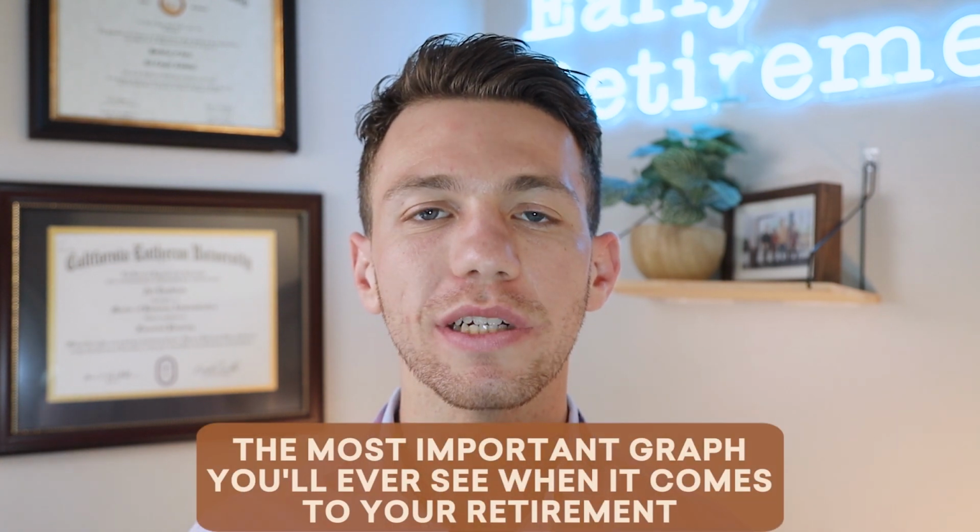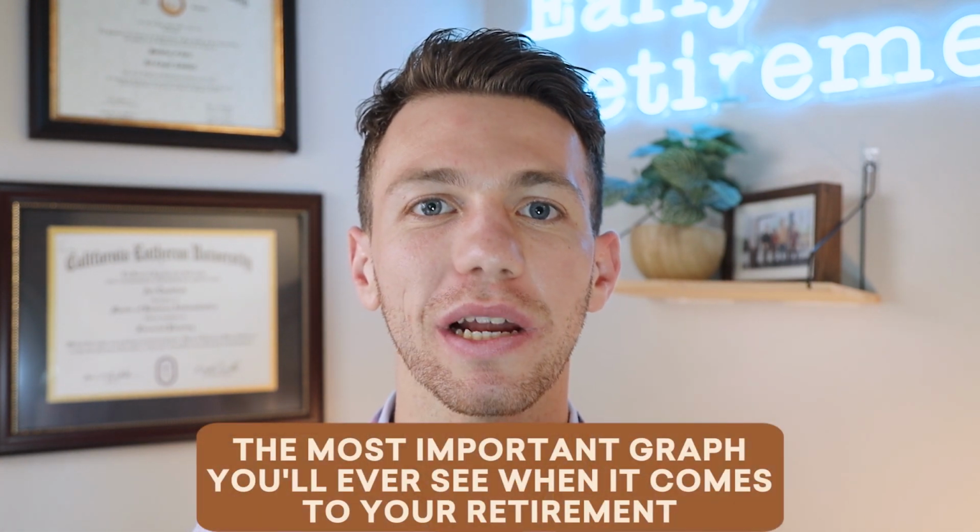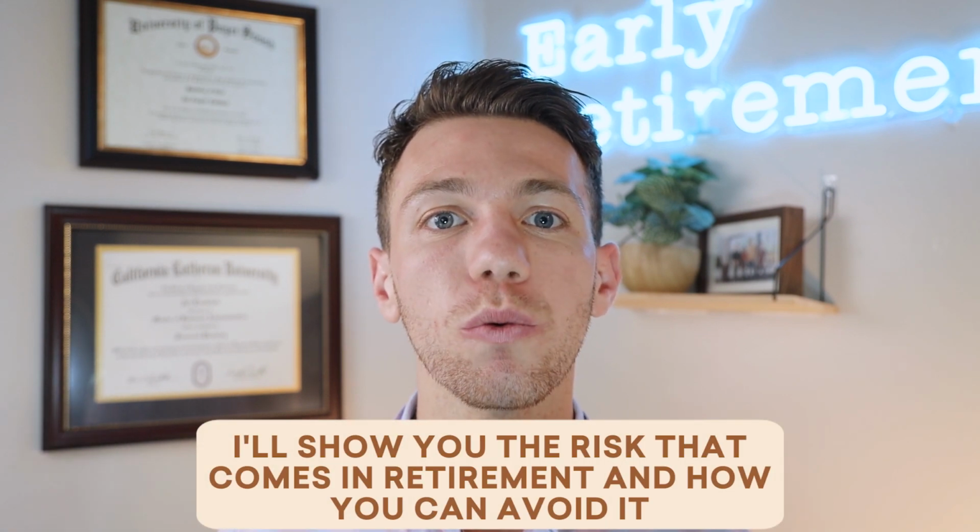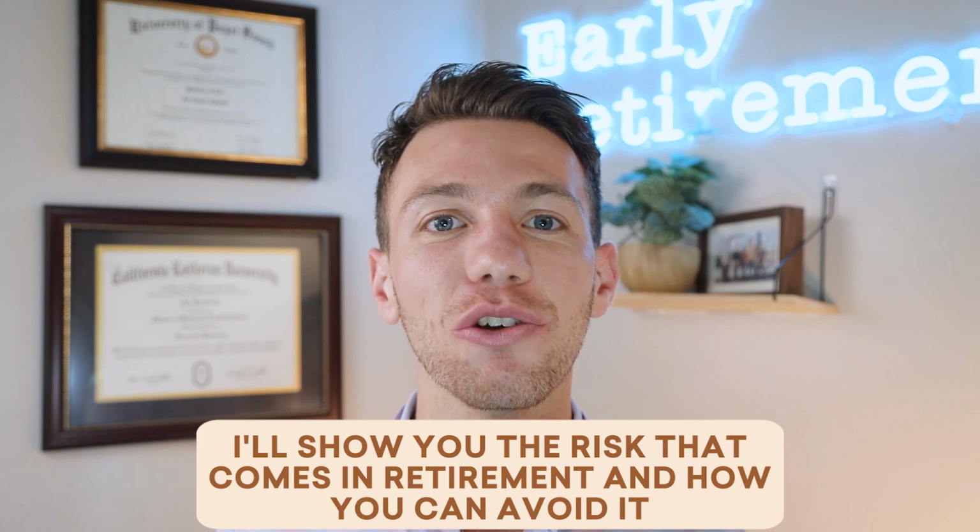I'm going to show you the most important graph you will ever see when it comes to your retirement. This is not just why we diversify. This is the importance of withdrawing income and having an efficient withdrawal strategy in relation to your overall portfolio so you can meet your retirement goals. In just a second, I'm going to share my screen to show you exactly the risks that come in retirement and how you can avoid them.